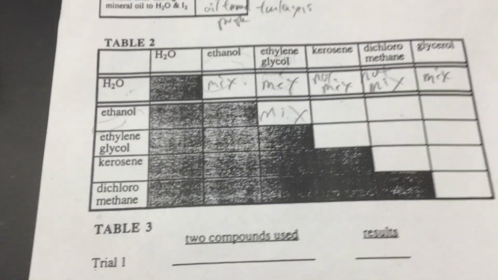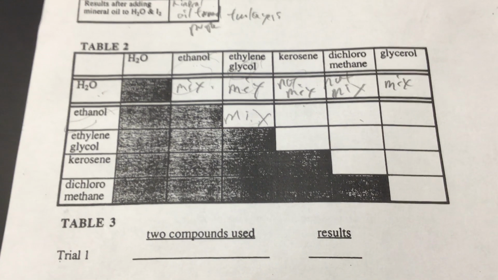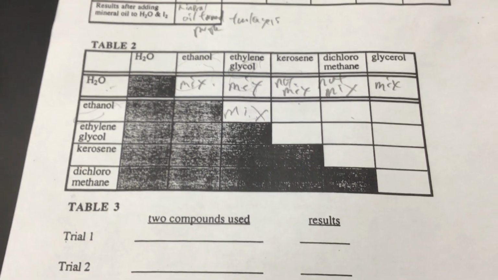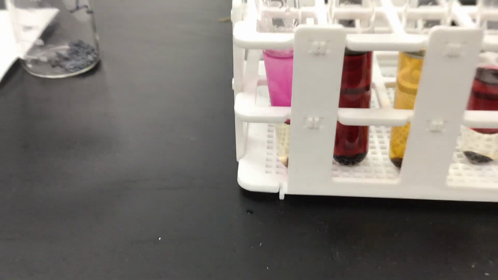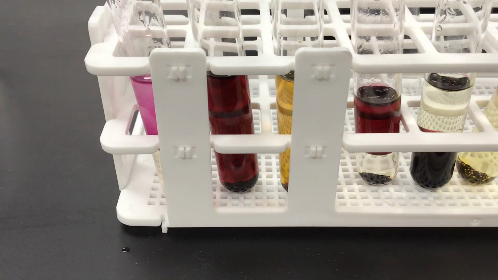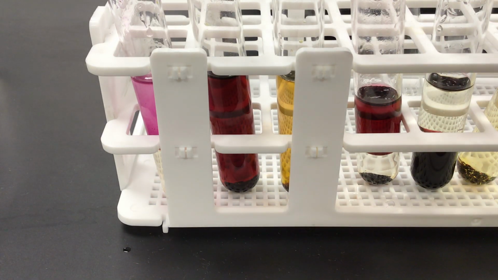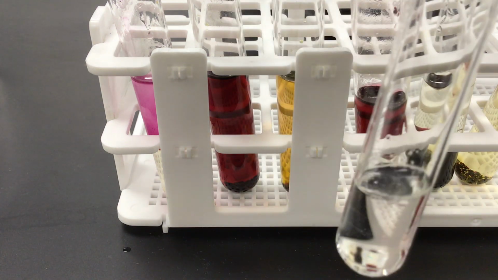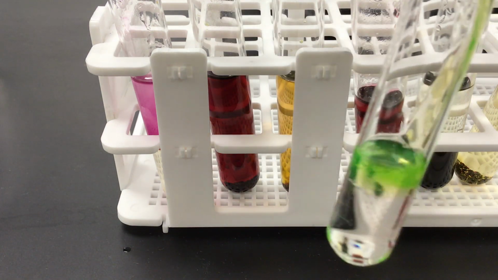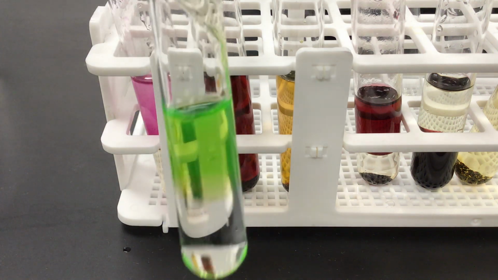So let's mix ethylene glycol and dichloromethane together and see what happens. Based on our predictions, we should get 2 layers. So there's the dichloromethane. Here's the ethylene glycol. And sure enough, our prediction is right.